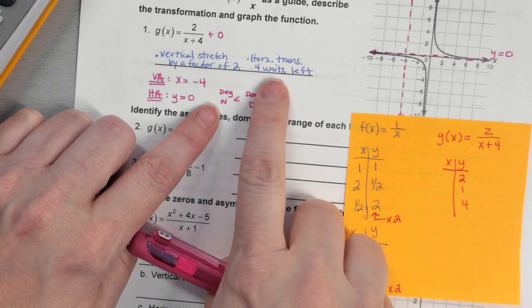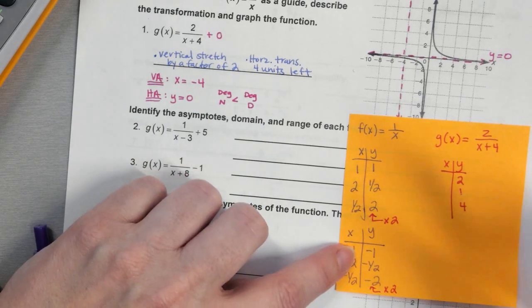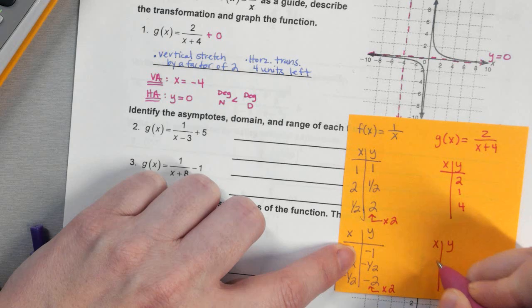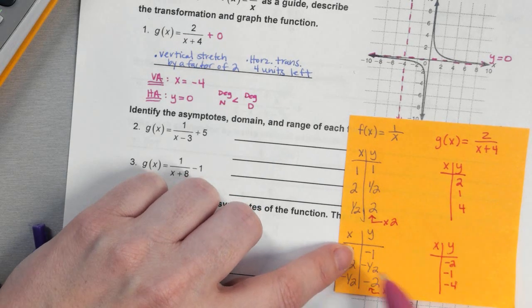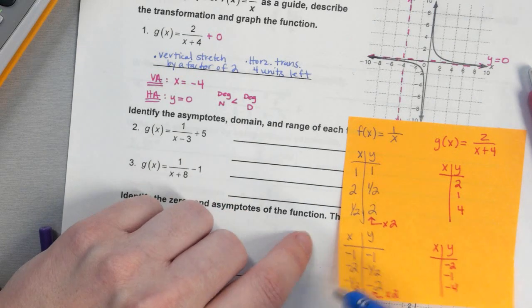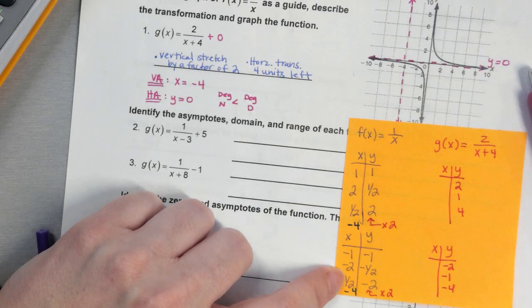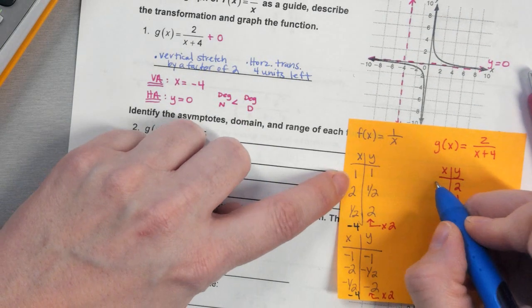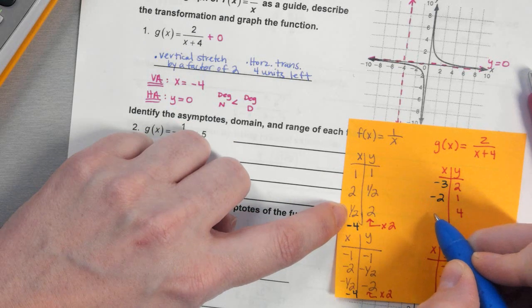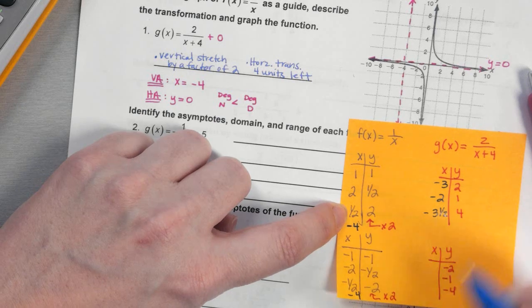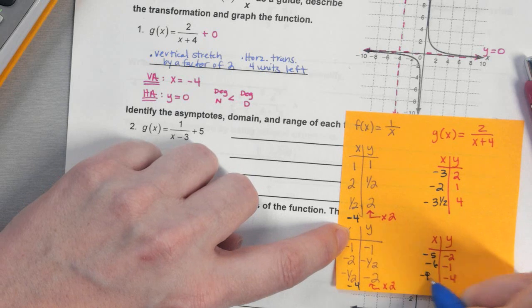Now, with the horizontal translation, 4 units left, what does that mean for the x's? What do I do? Just subtract 4 from all of them. So for the x's, you're going to minus 4 because that's left. So 1 minus 4 is -3. 2 minus 4 is -2. 1/2 minus 4 is -3.5. Okay, and then this would be -5, -6, -4.5.